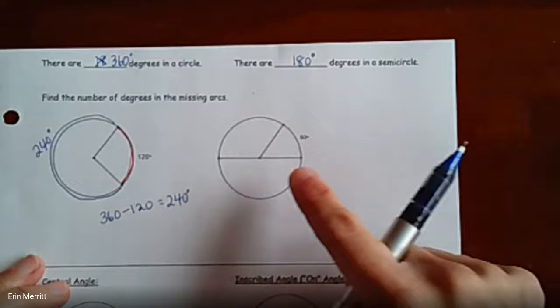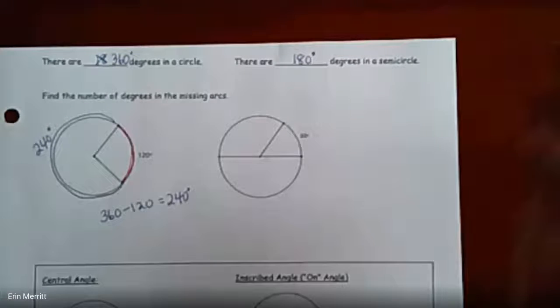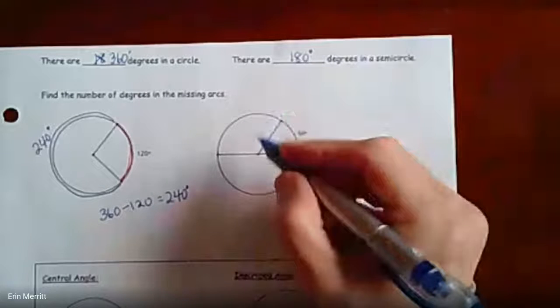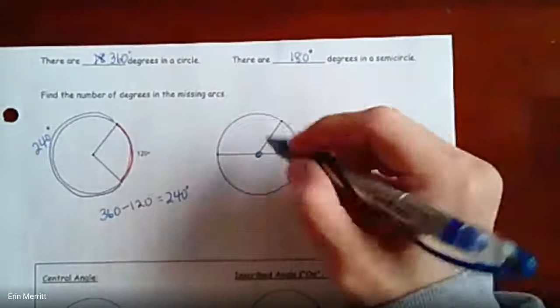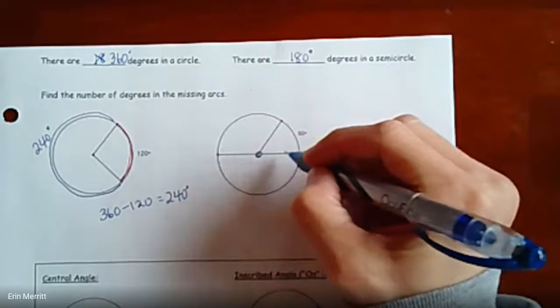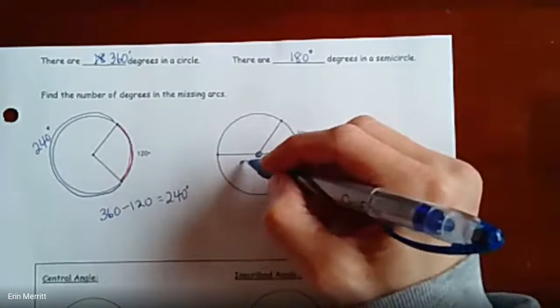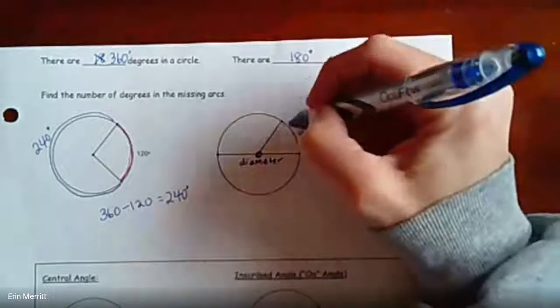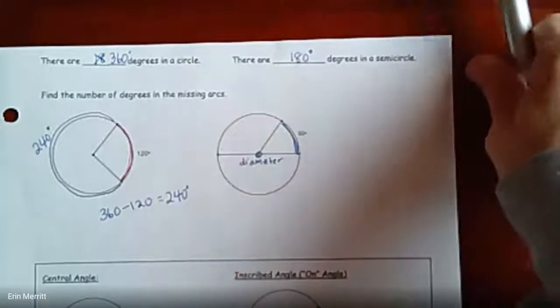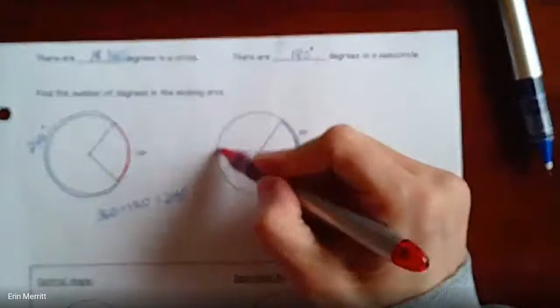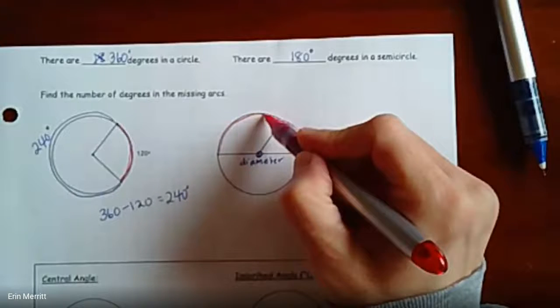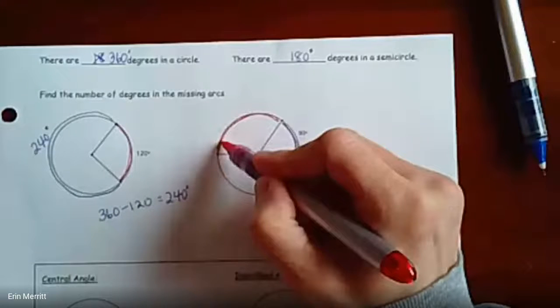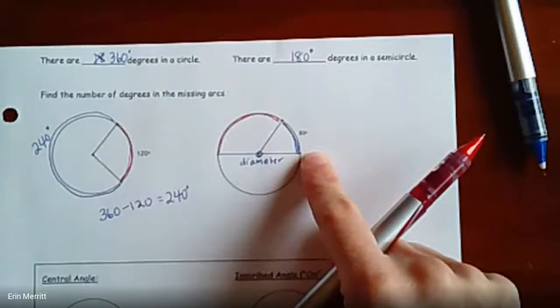In this case, notice whenever they give you a point here at the center, we can assume that that is the center point, which means this segment from left to right is a diameter. So if this arc right here is 50, the arc that's next to it, those two together are half the circle.